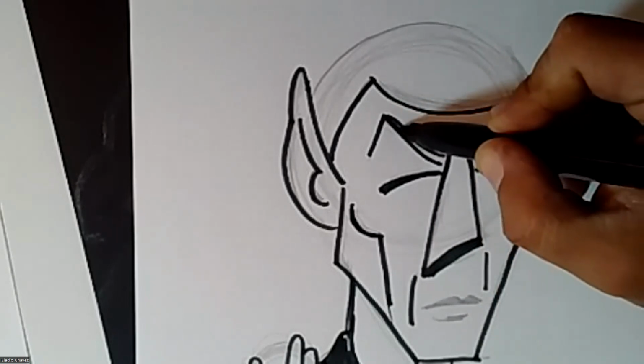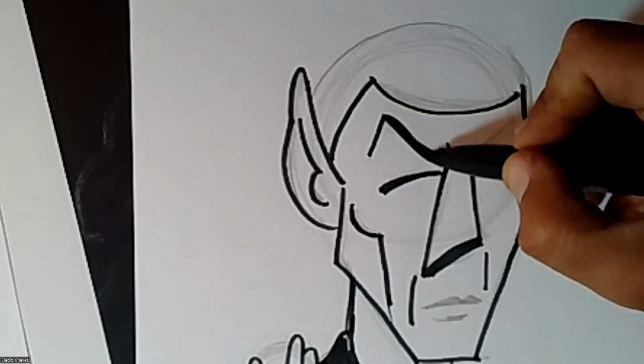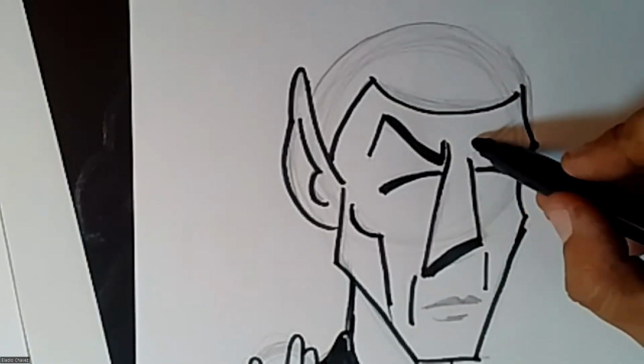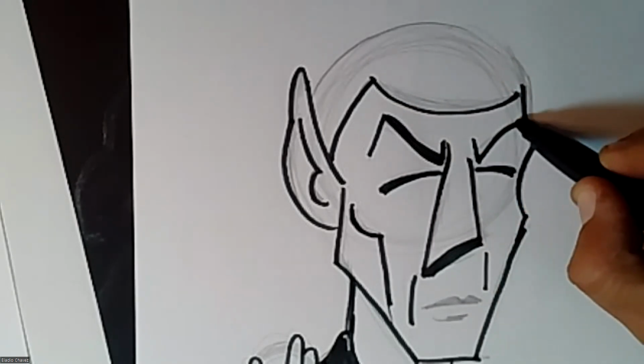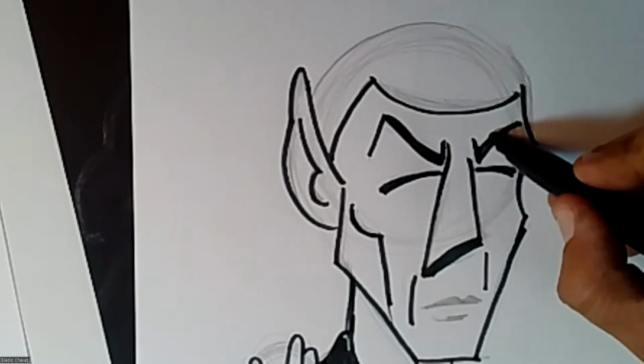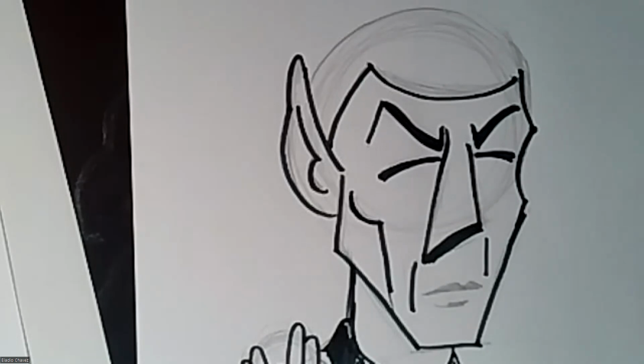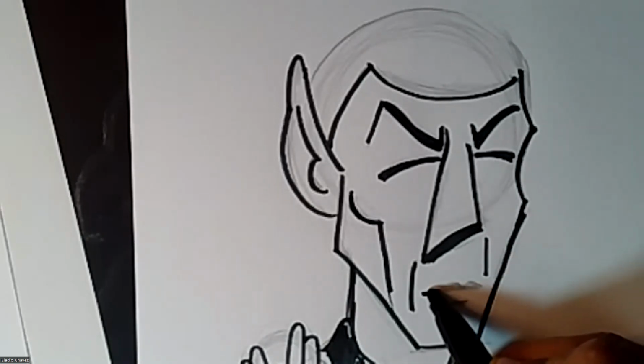Thicker, thick to thin. A little bit of a taper. That's good. A little bit of a taper. There we go, like that. Kind of rounding it out. Rounding it out. There we go. Let's get those lips, little thin lips.